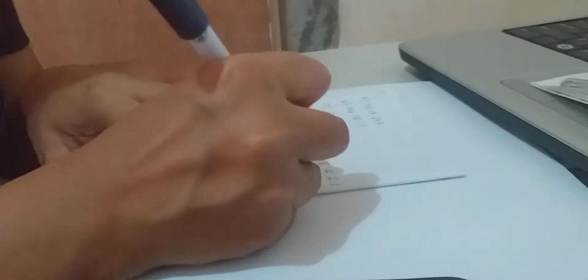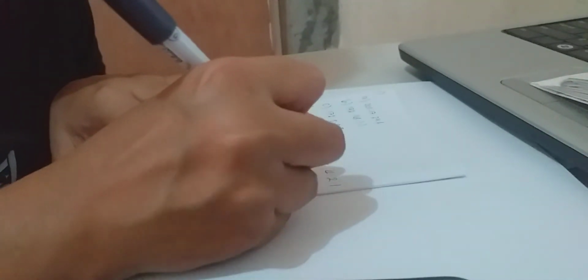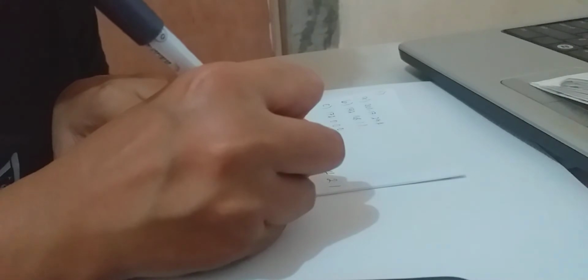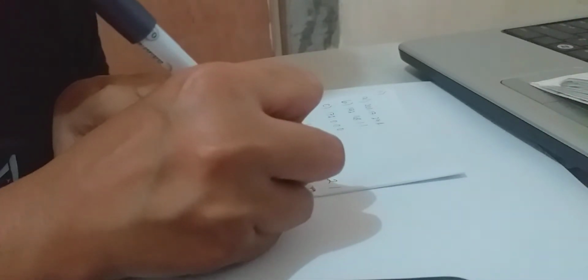So letter A, 201 minus 128, 73. So that is 1. 73 minus 64 is 9. 1 also. 9 minus 32, 0. 9 minus 16, 0. 9 minus 8, 1. 1 minus 4, 0. 1 minus 2, 0. And 1 minus 1, 1.